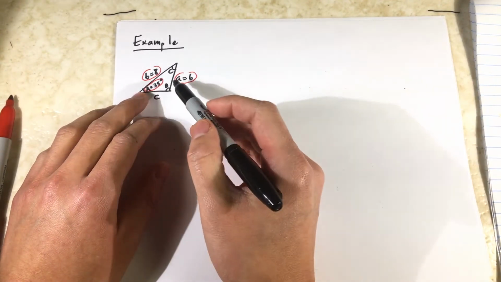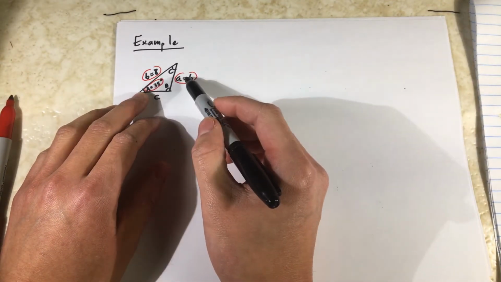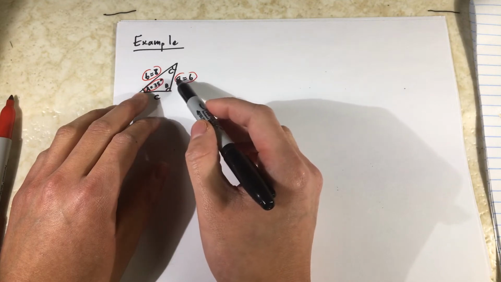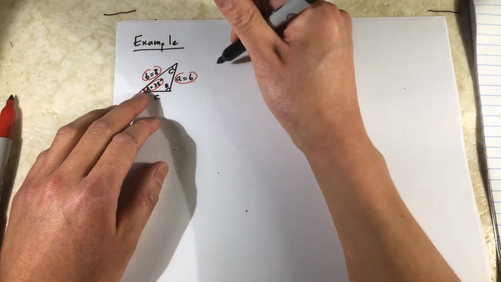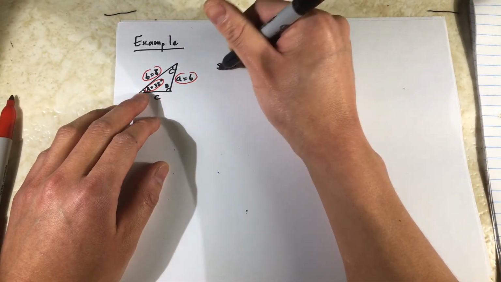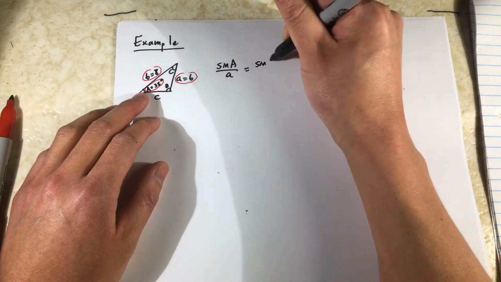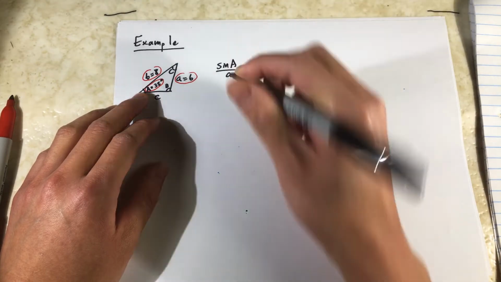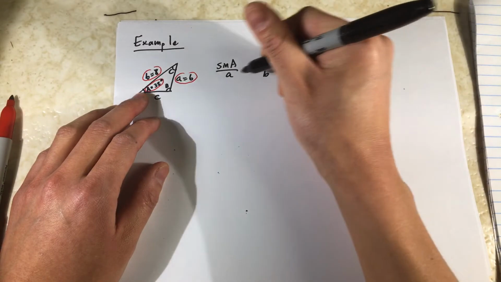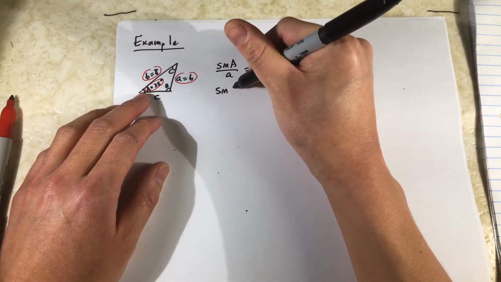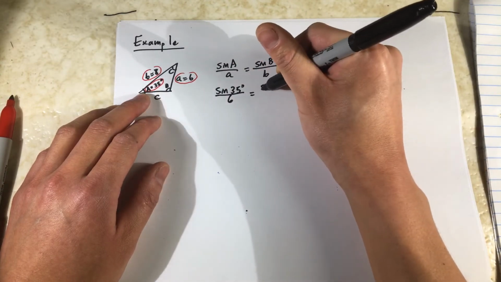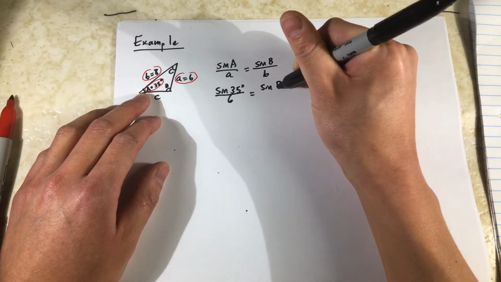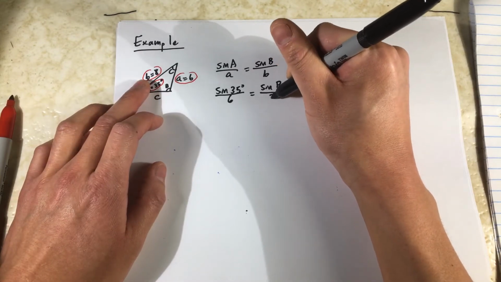So we're going to use the law of sines again. When I look at this, we have A and the opposite, so that'll be basically one side. We have this side, but we don't know this angle, so this is going to be our other one that we use for law of sines. So it'd be sine of A over A equals sine B over B. Plug in sine of 35 degrees is A. Little a is 6. Sine of angle B, which we don't know, divided by side B, which is 8.